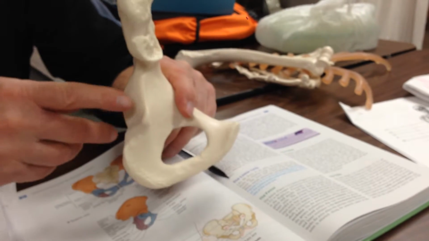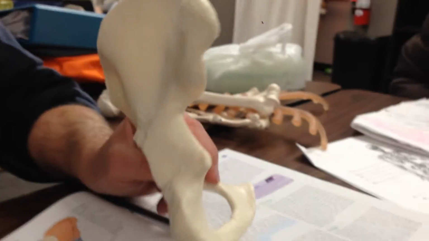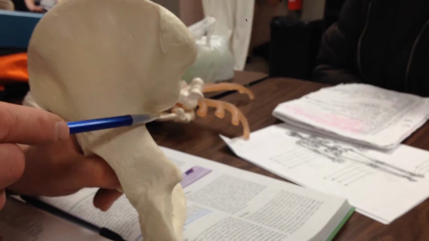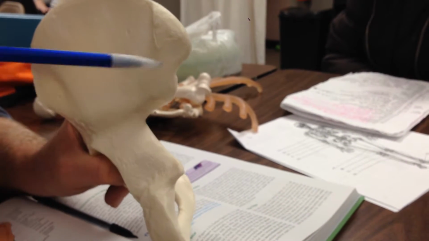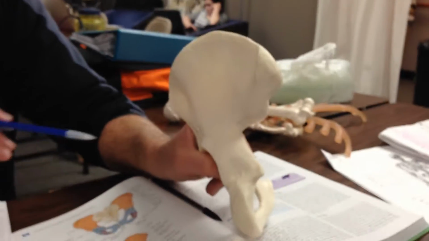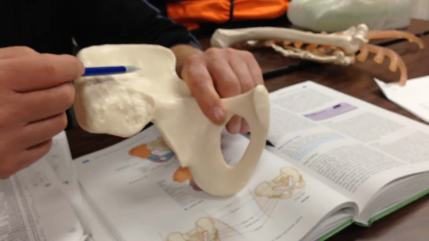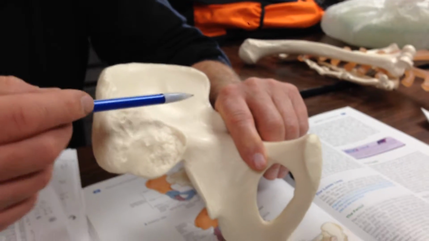Now, on the posterior surface, there is a very distinct notch, which is called the greater sciatic notch. And so we end up with the sciatic nerve, which is a major nerve going down the posterior part of the leg, coming out through that greater sciatic notch. On the medial surface of the ilium is a depression, which is called the iliac fossa.